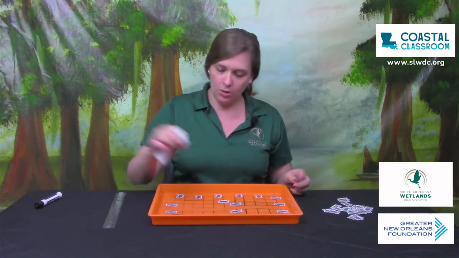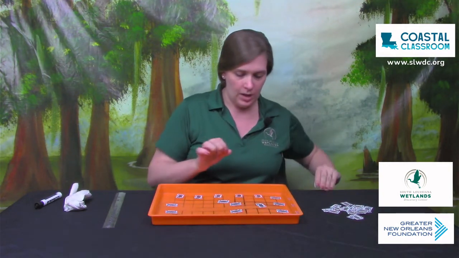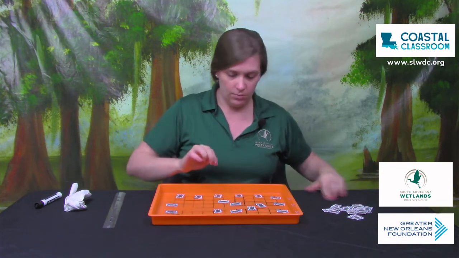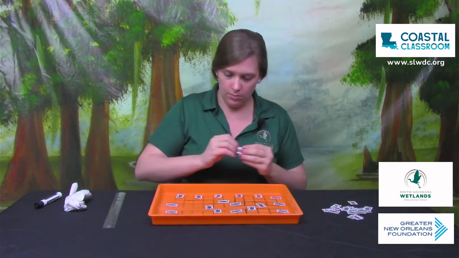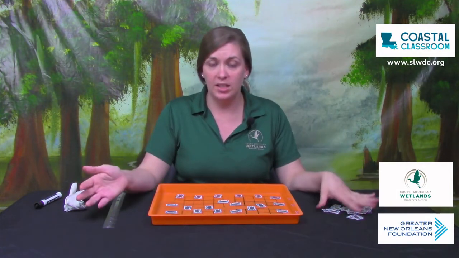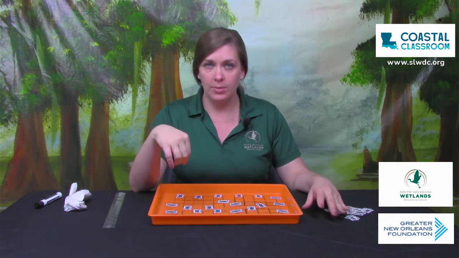So I only had one little crab I had to move, but now I'm going to move him over here and then fill in your crabs. So I was able to add 5 more, so now I have 26. I have 4 pieces of marsh and I have 26 crabs.